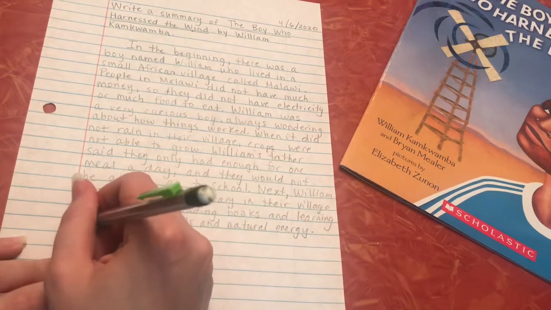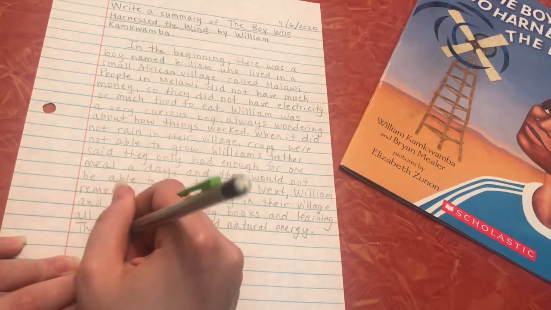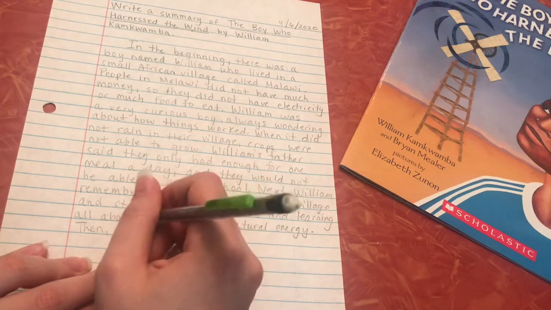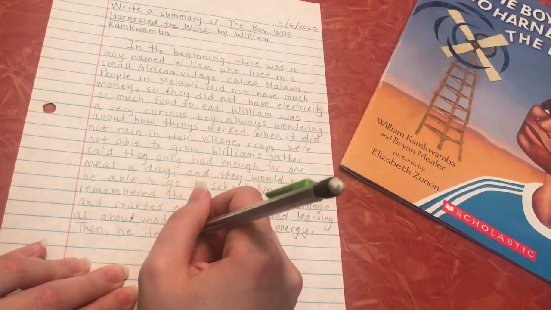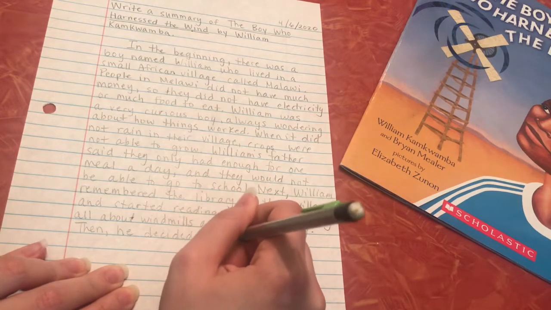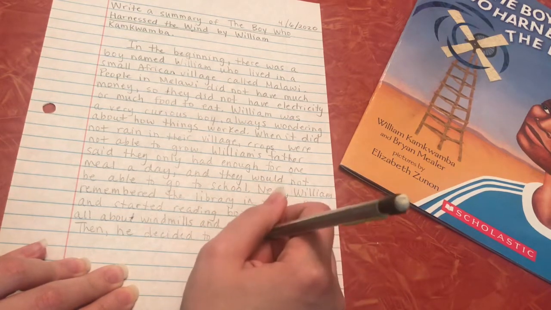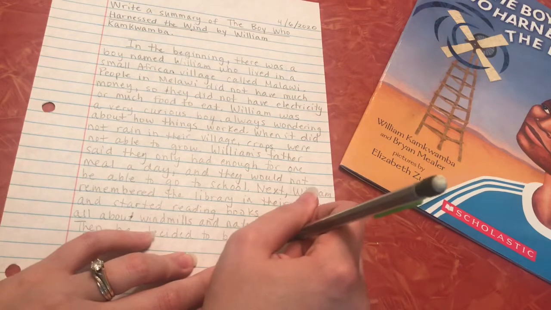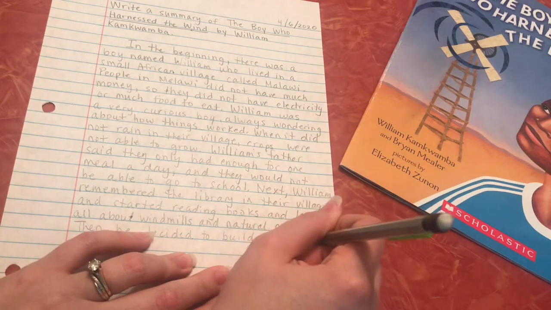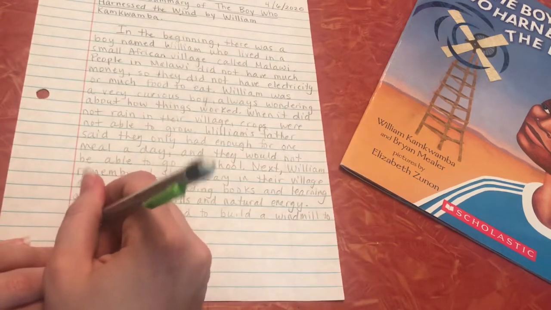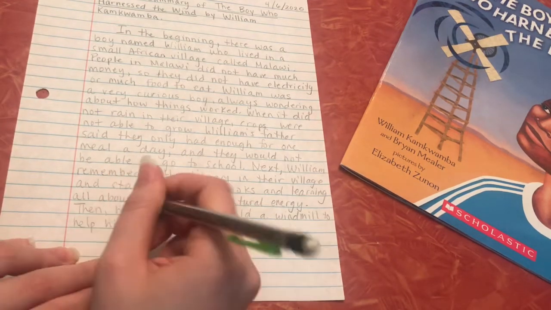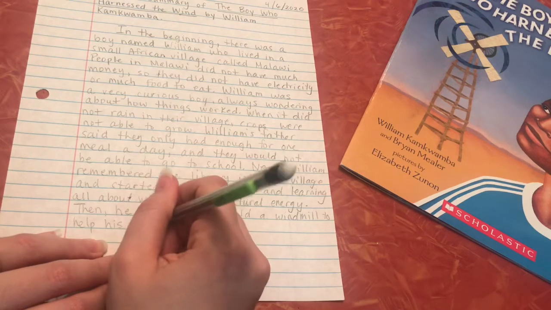Then he decided to build a windmill to help his village.